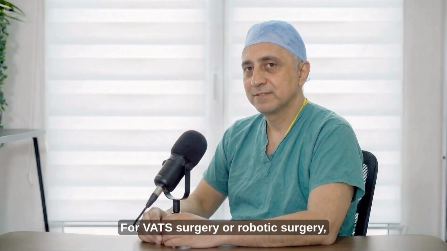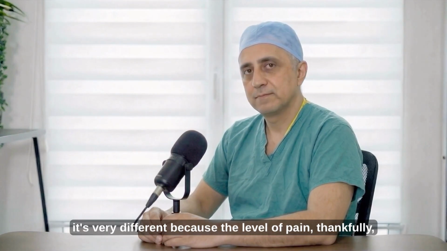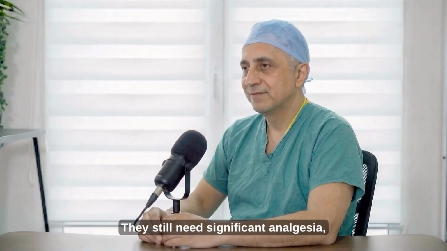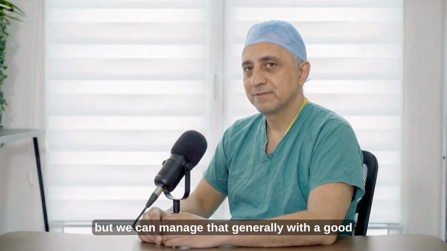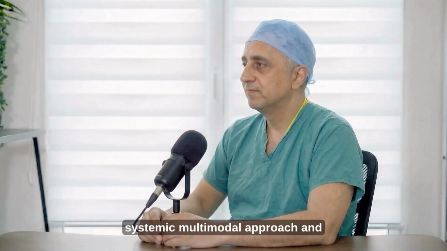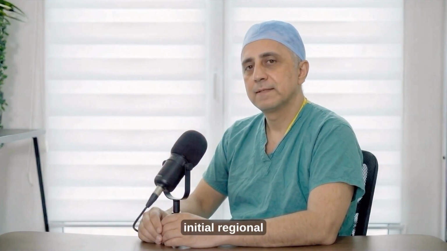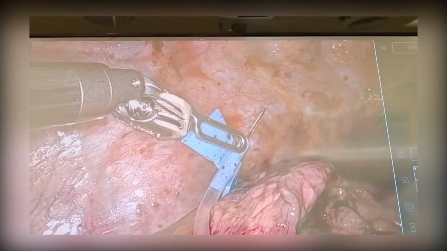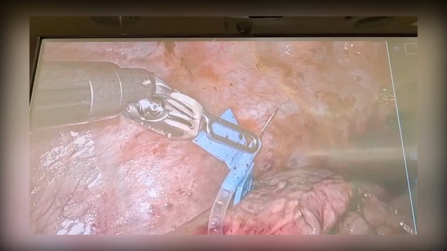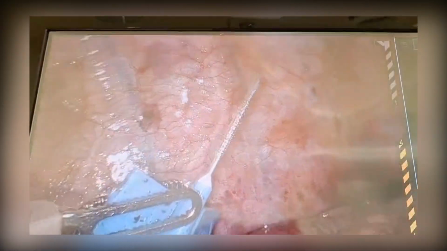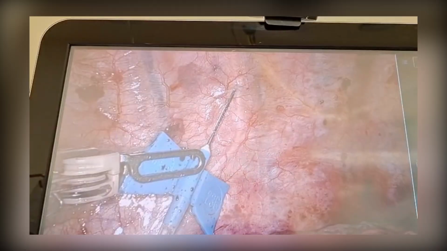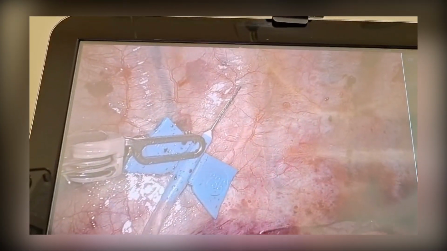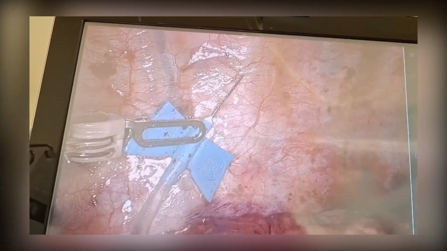For VATS or robotic surgery, it's very different because the level of pain, thankfully, is much less and less prolonged as well. They still need significant analgesia, but we can generally manage that with a good systemic multimodal approach and initial regional analgesia with intercostal blockade. Some places use chest wall blocks, but intercostal blockade inserted directly under surgical vision is a very effective initial regional anaesthesia, and then supported by systemic analgesia afterwards.